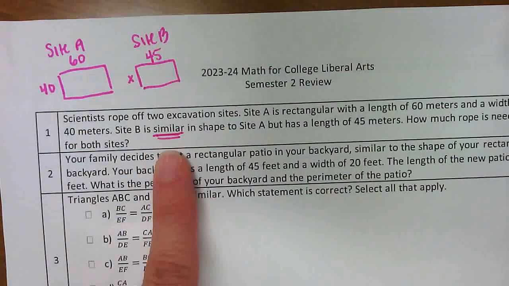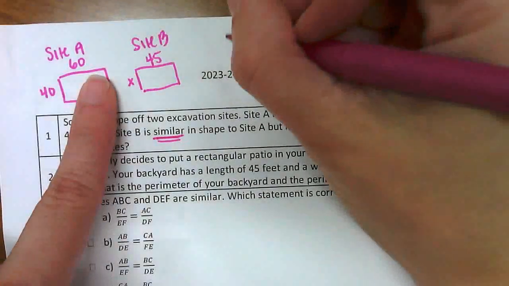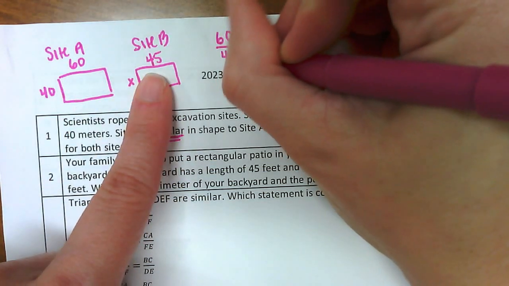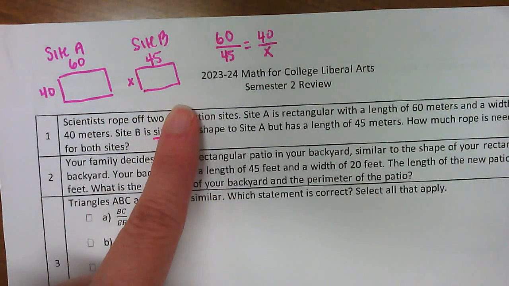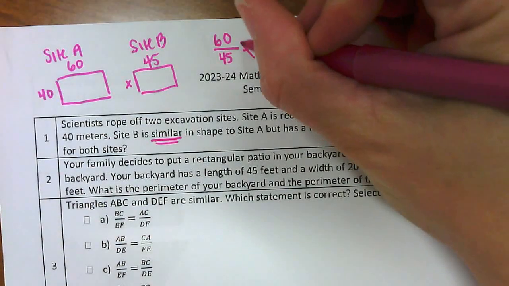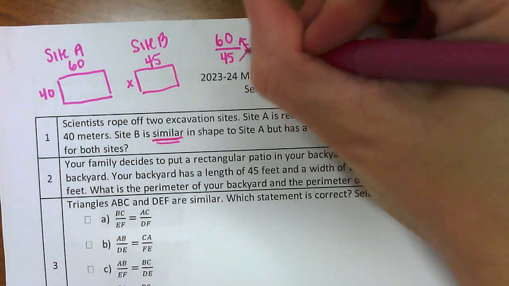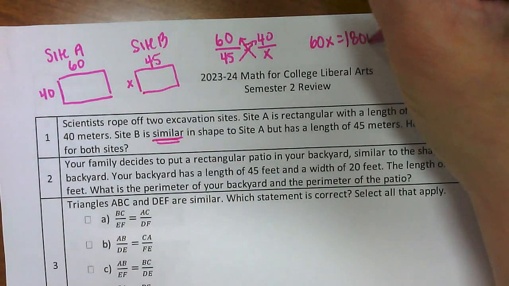Anytime something is similar, we can set up proportions to help us solve. So I'm going to say that 60 matches to 45 and 40 matches to X. So I match up my corresponding parts. In order to solve this, I'm going to go ahead and cross multiply. Cross multiply is when you do the bottom times the top. So I get 60X, and then you would do the bottom times the top like that. So I have 45 times 40, and I get 1800.